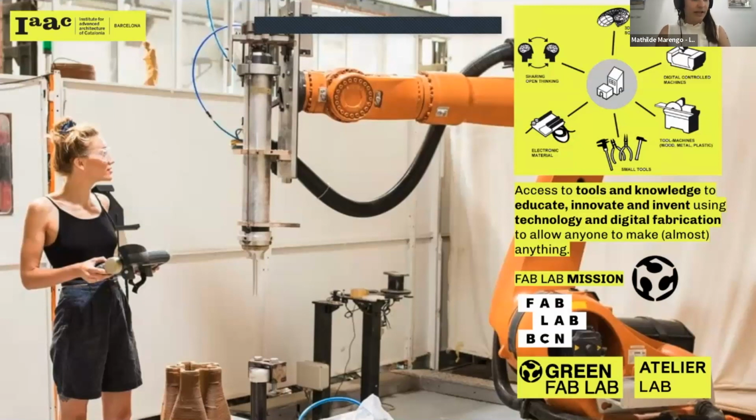In order to be able to do all of this, we follow the mission of the Fab Lab network. Our institute is actually home to Fab Lab Barcelona, which was the first Fab Lab in the European Union, and is one of the biggest. This mission is to give access to tools and knowledge to be able to educate, innovate and invent, and fundamentally make almost everything we need to be able to live. As part of our institute, we have several labs now: Fab Lab Barcelona, Green Fab Lab in our Valldaura campus, which you will see shortly, and the Atelier Lab.